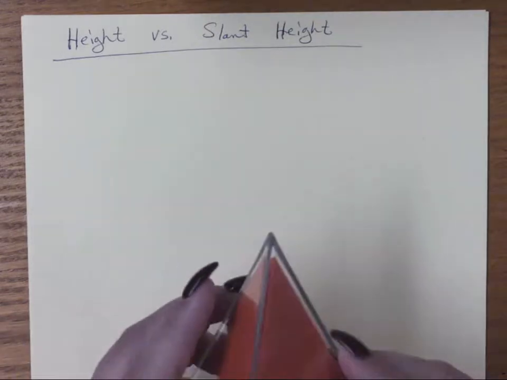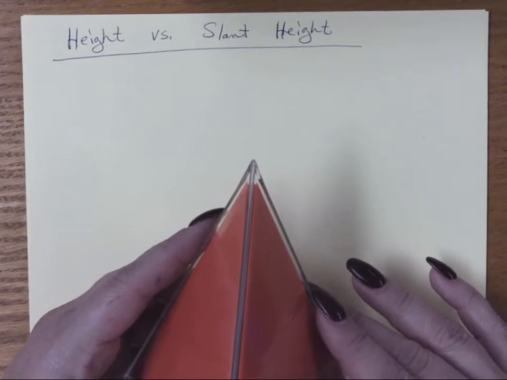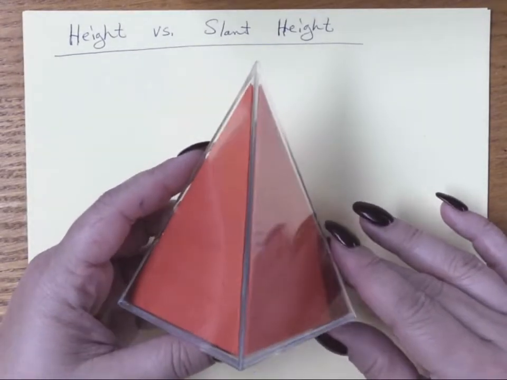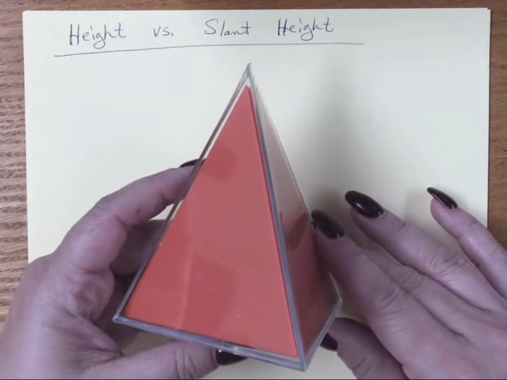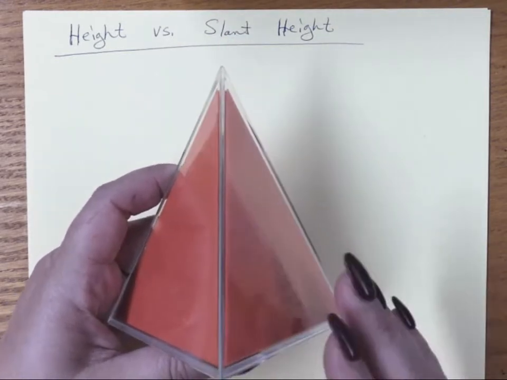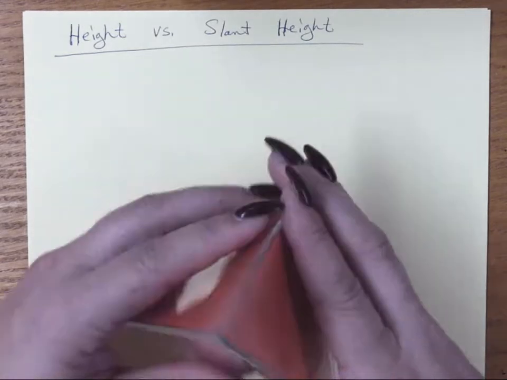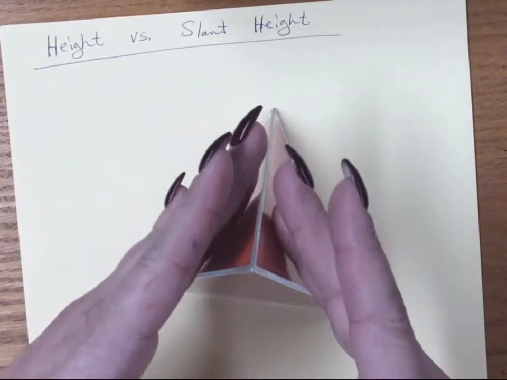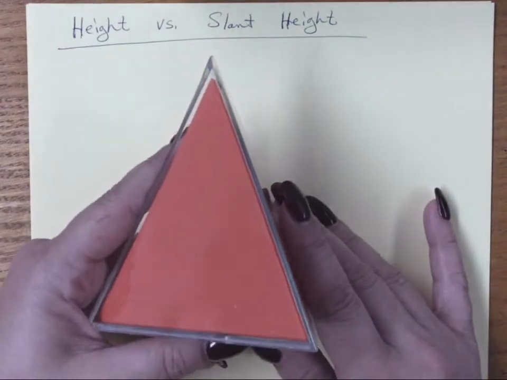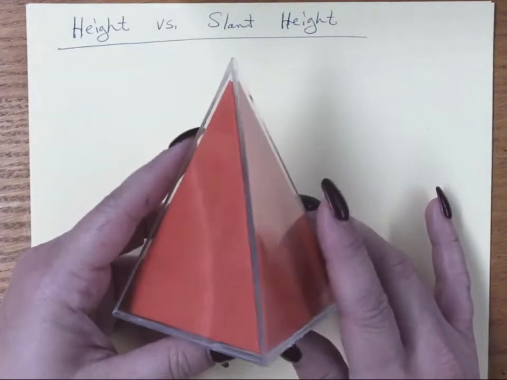Alright, everybody, before we move on to volume, I want to clear up one little point to make sure that we know what's going on. I said lateral faces, for instance, are the ones that are coming up from the base. So these are lateral, okay? But I want to talk also about height versus slant height, okay?